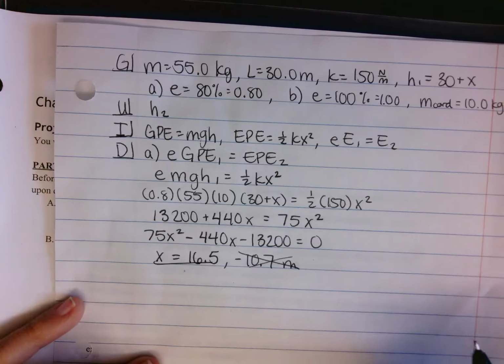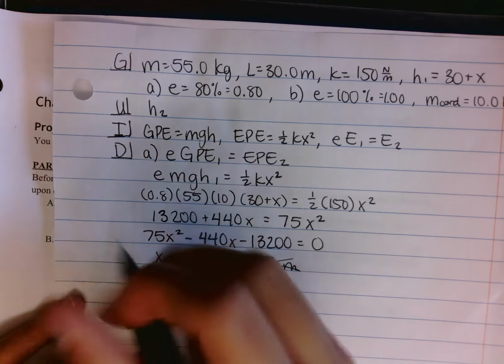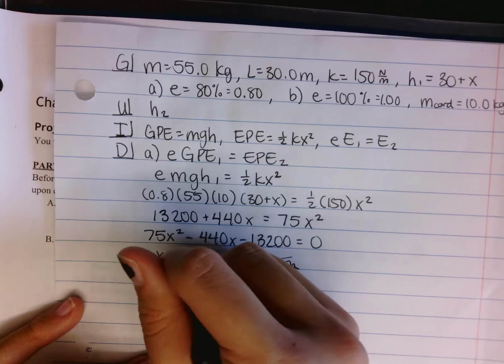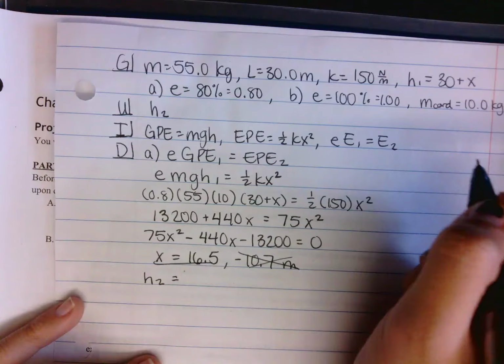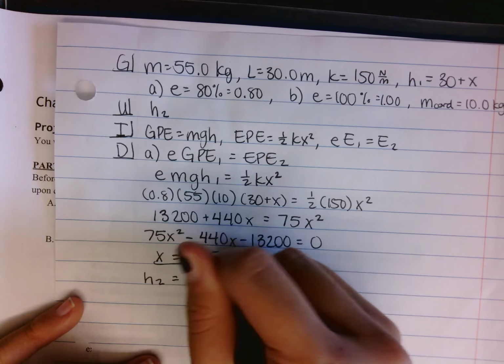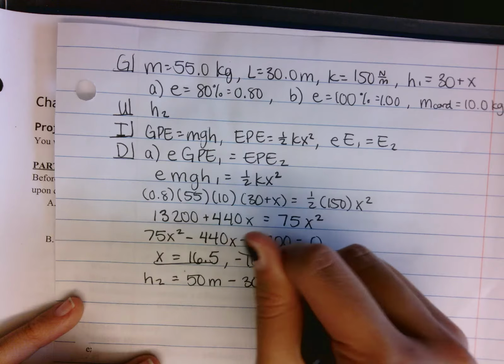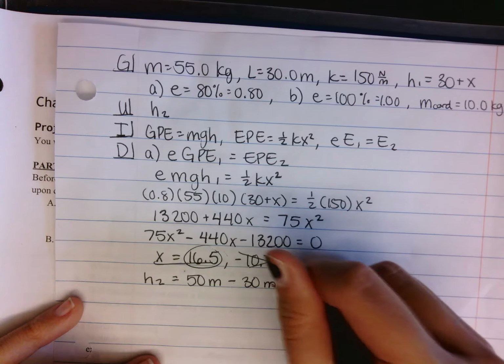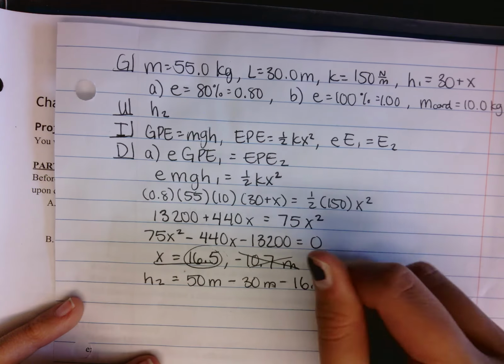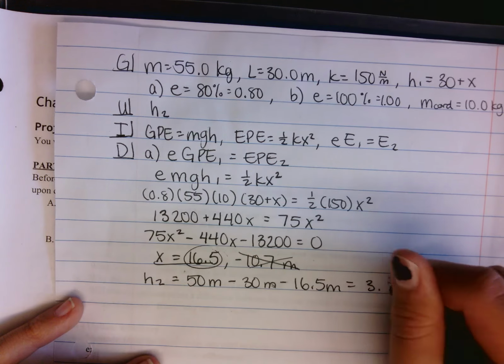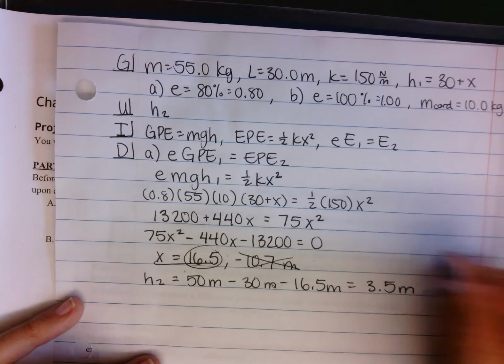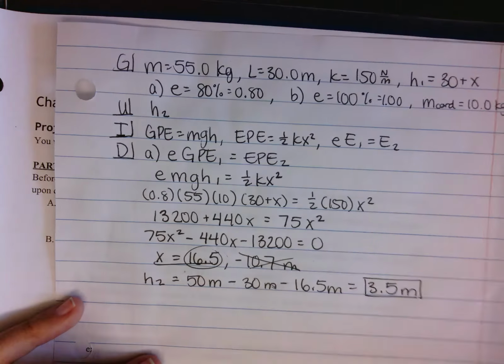So knowing what x is, we can calculate for height 2 by taking the total height, which was 50 meters, minus the length of the cord, minus the length of the stretch. And from this, we will get that height 2 is equal to 3.5 meters.